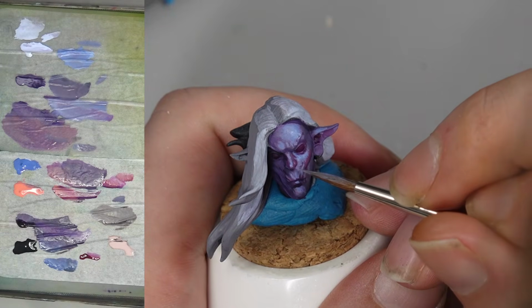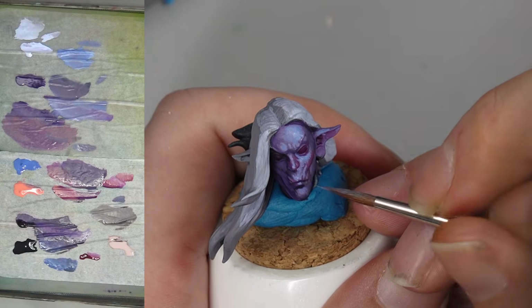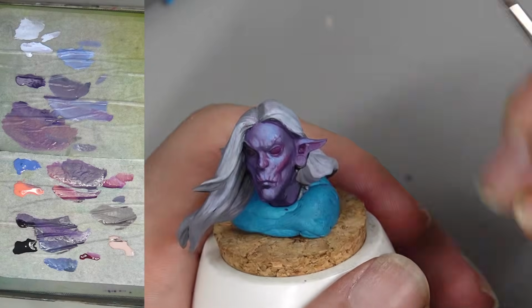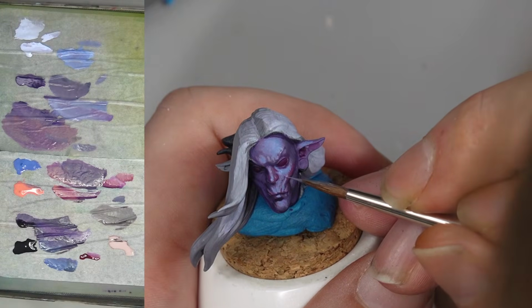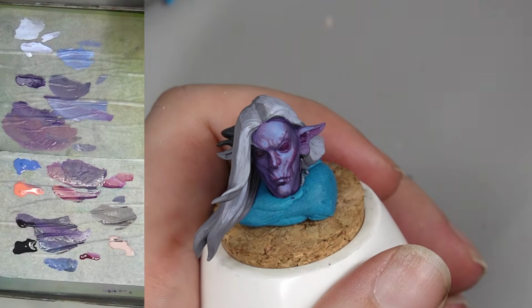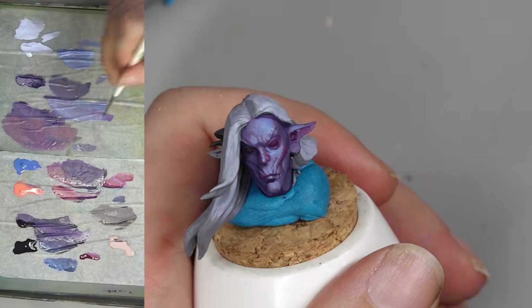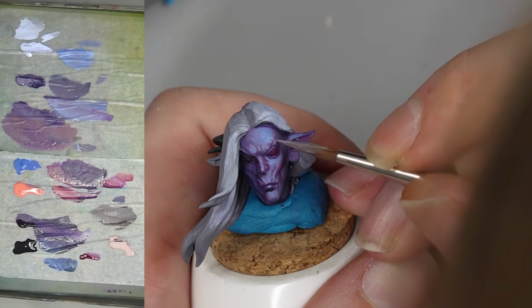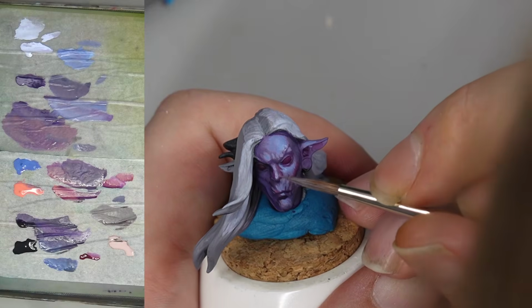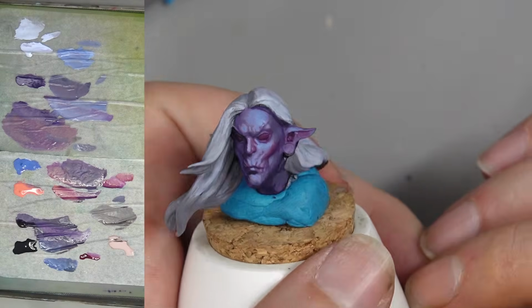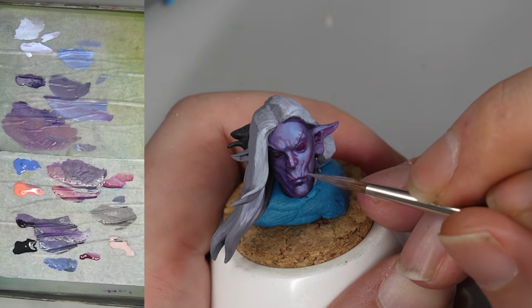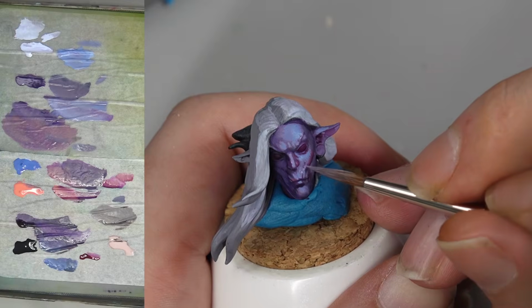And with these highlights, I'm always looking to bridge them together. I don't want to leave islands too much, because islands can make the face look too mechanical. So if I use a highlight here, I'm always looking to connect it to other parts to create a more soft look. Even though he's very sharp featured, you will normally have something bridging the tones together.